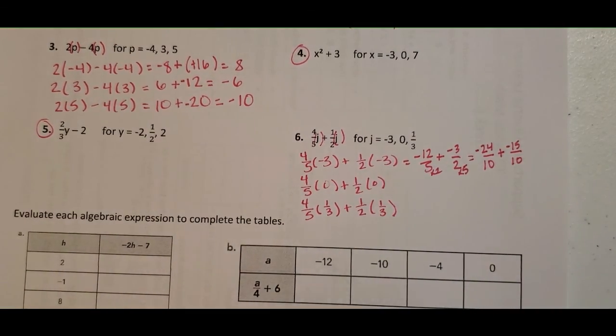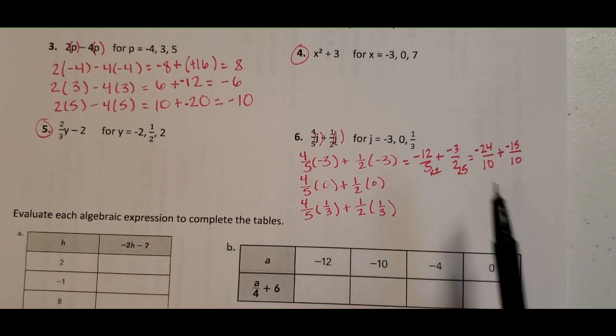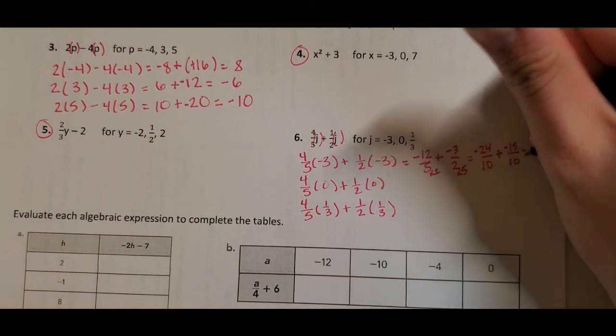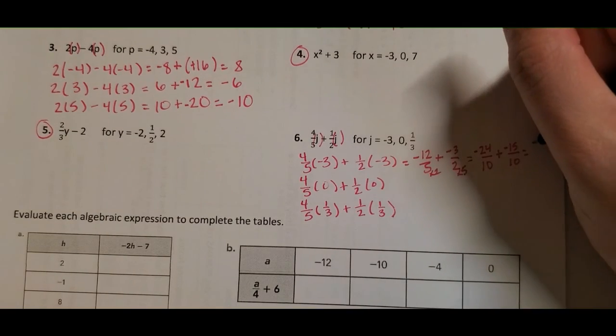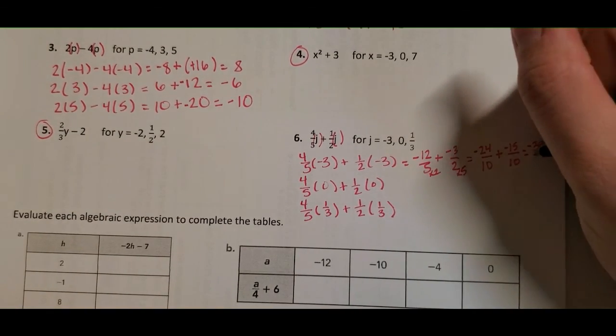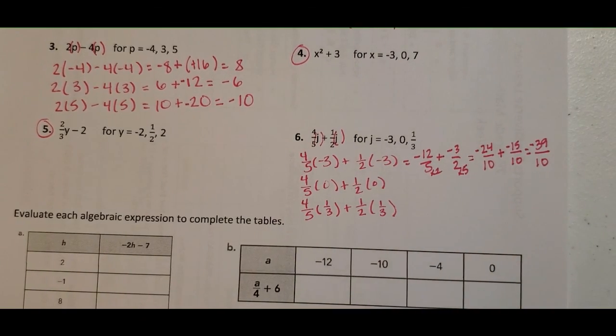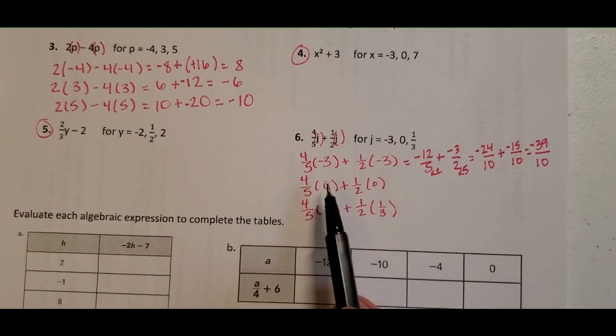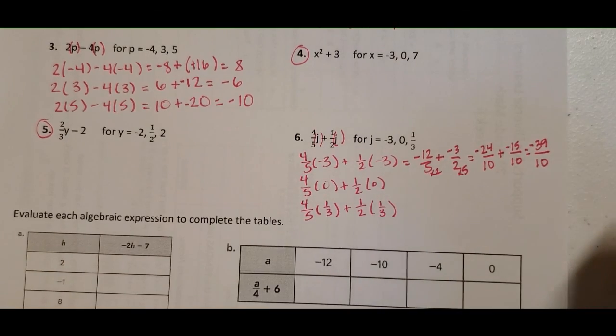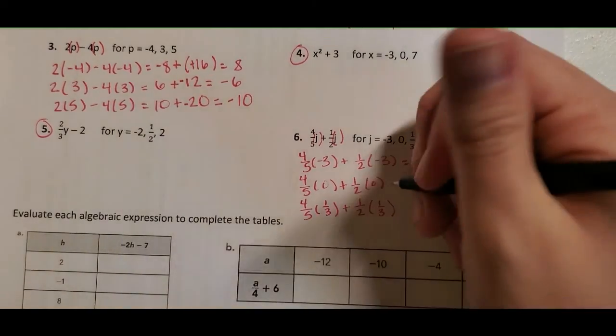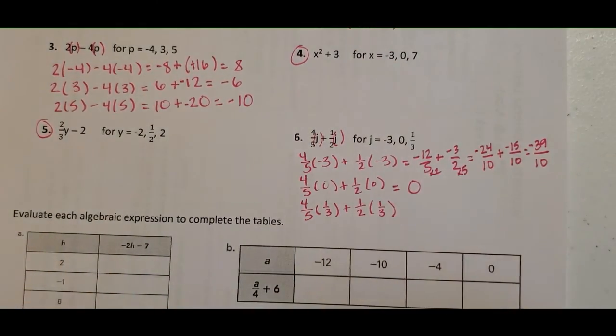So now you can just add them together. They are same sign, so you're adding. 24 plus 15 is 39, and it's a negative over 10. That's your answer. 4/5 times 0 is 0, and 1/2 times 0 is 0, so 0 plus 0 is 0.